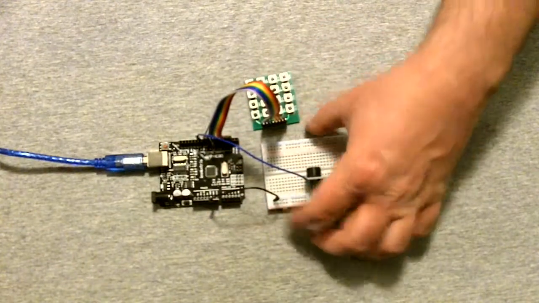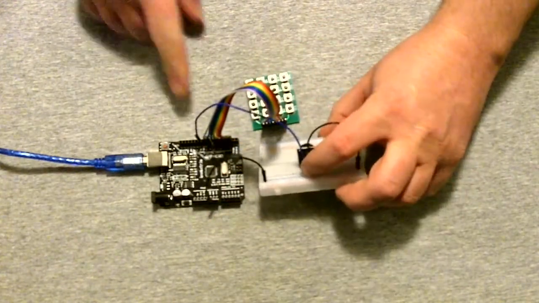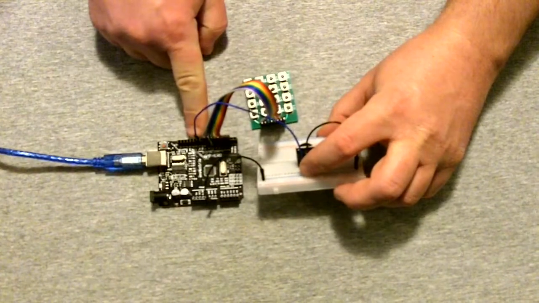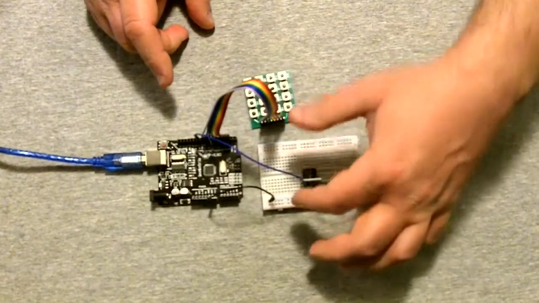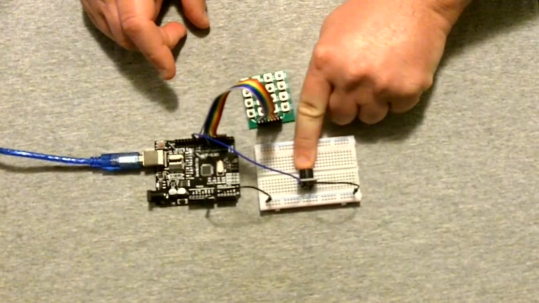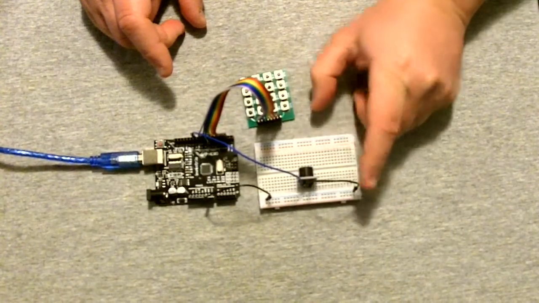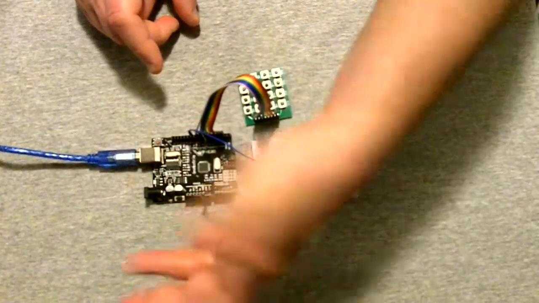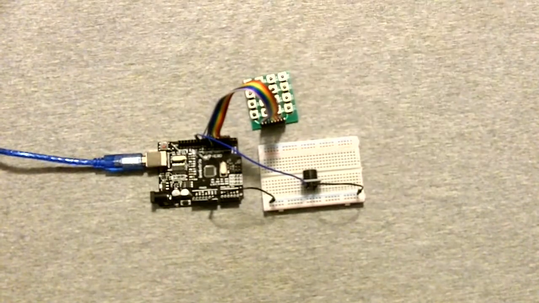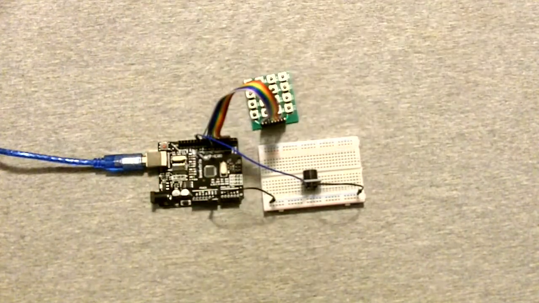So I have my output coming from here, going to the input on the buzzer, and then I have my ground going out to the common rail that ties to here. So nothing crazy going on in wiring land.